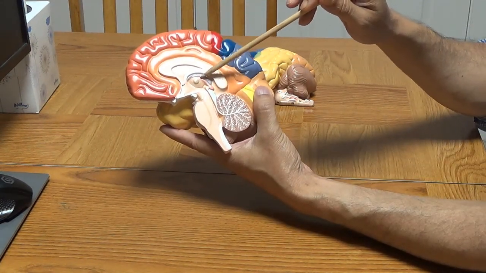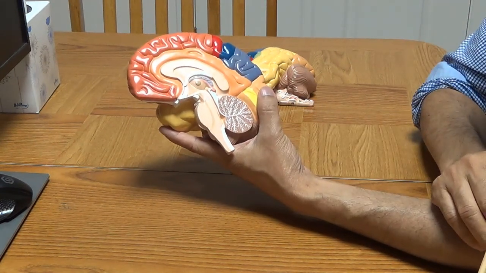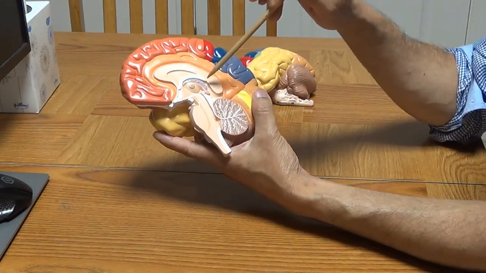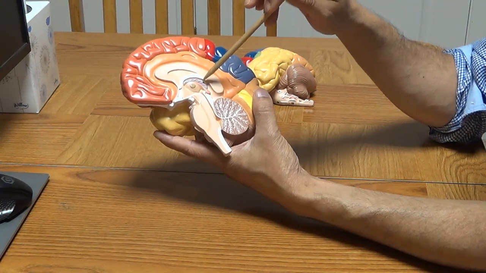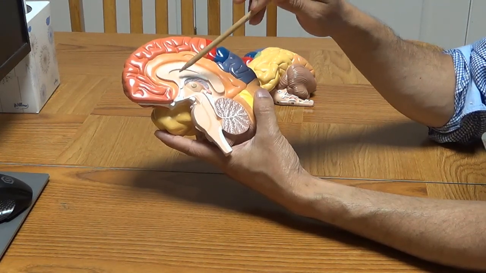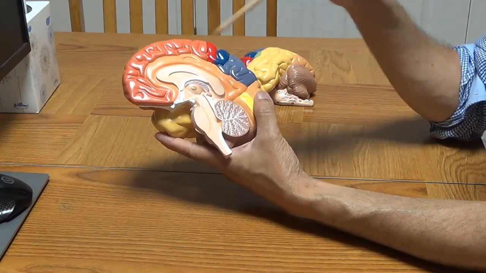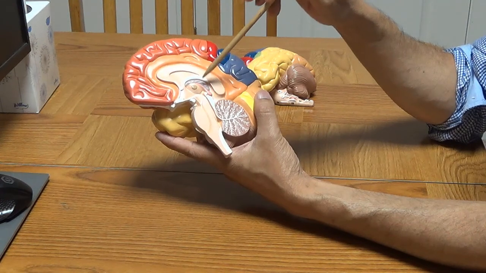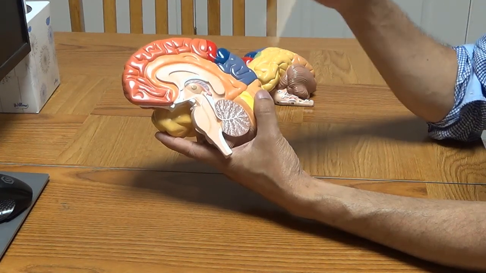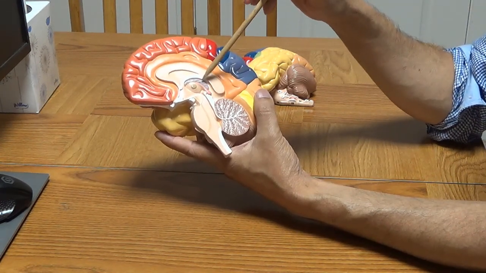this structure is called the choroid plexus. Choroid plexus secretes the cerebrospinal fluid that is inside the ventricles. So the cerebrospinal fluid inside the ventricles comes from the choroid plexus. It is continuously secreting the cerebrospinal fluid.